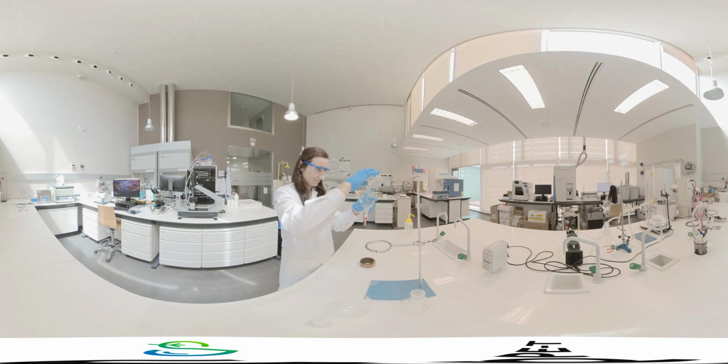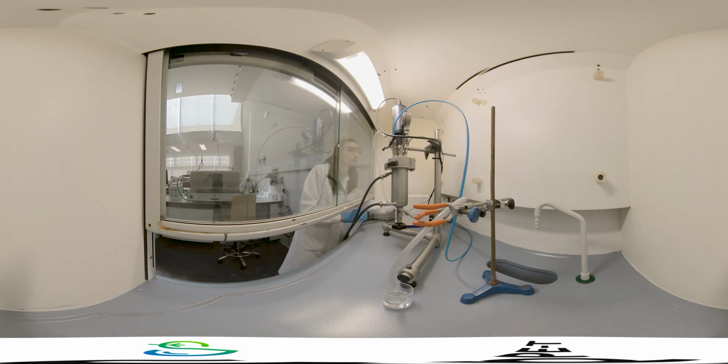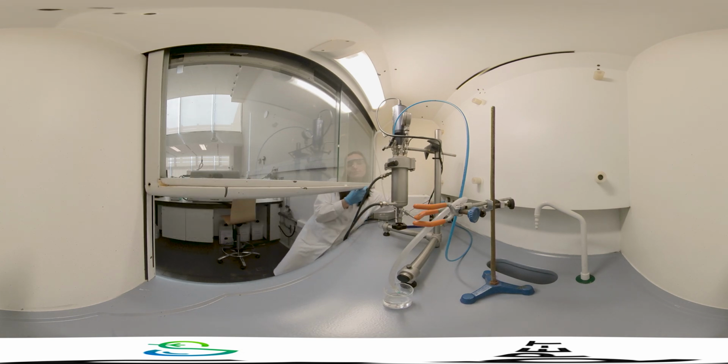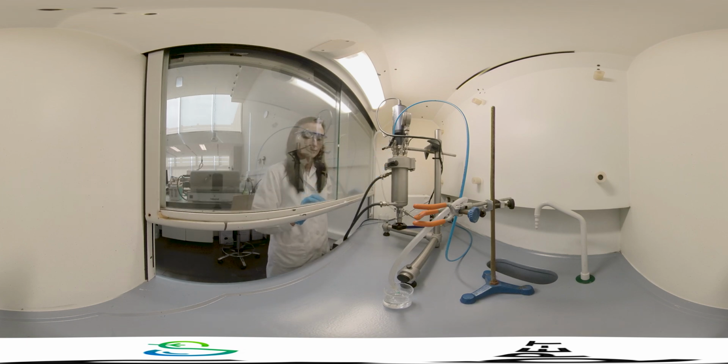Because the following reaction intermediate is a gas product, the reaction is carried out in a stainless steel reactor that withstands high pressures. A small fraction of this gas product is dissolved in methanol to be characterized by gas chromatography.